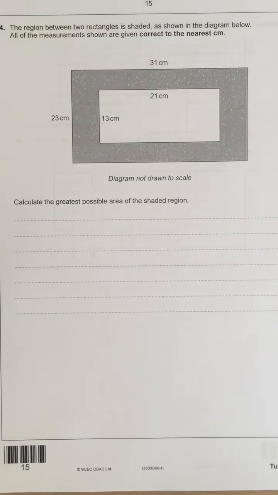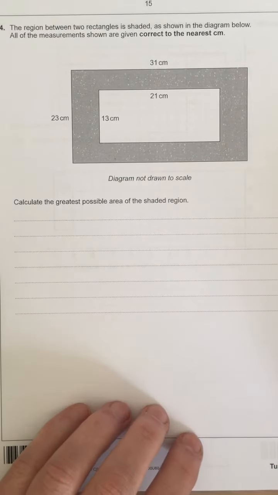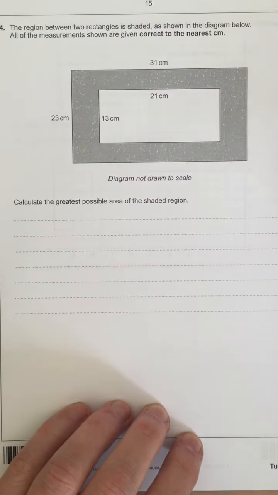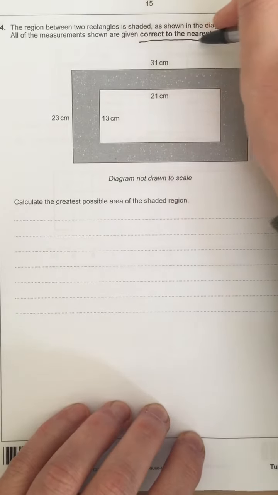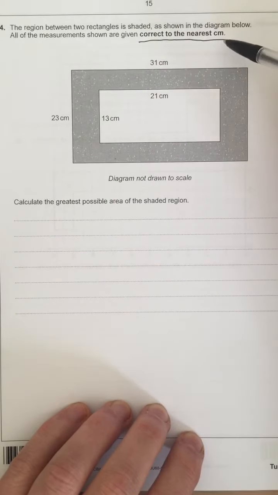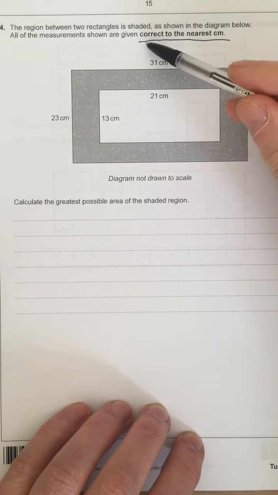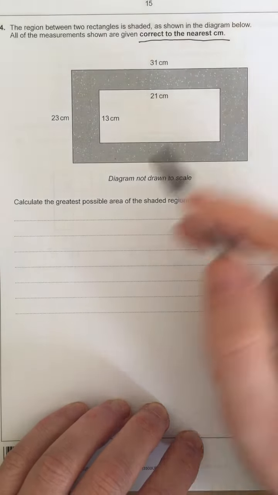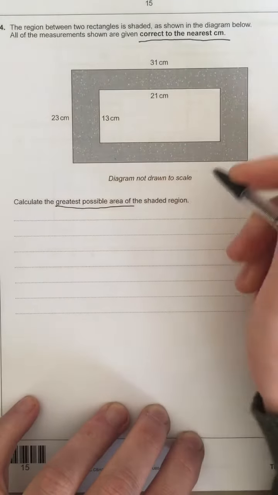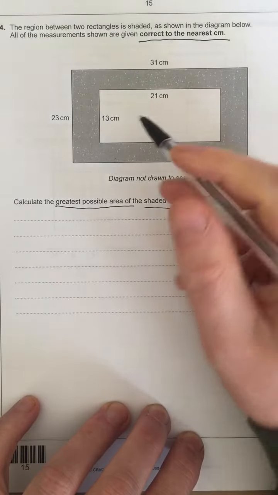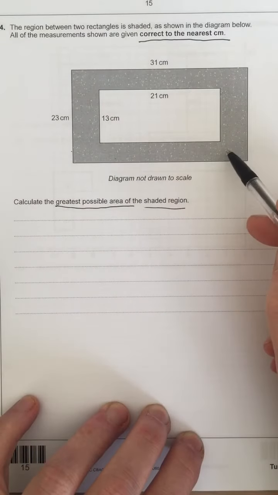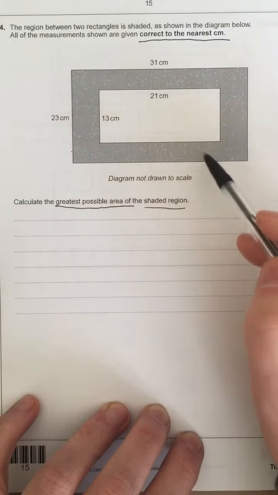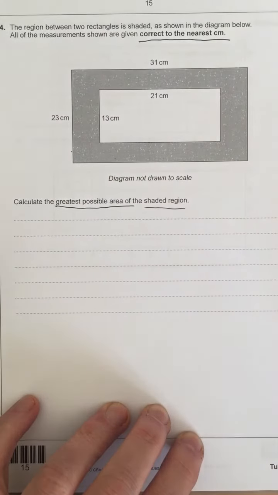Okay, on to question 14. So we've got 2 rectangles, one inside the other, shaded area, and all the measurements are correct to the nearest centimetre. Notice how they put that in bold. It's obviously important. This indicates to us straight away that we'll be using upper and lower bounds. Now, we want to find the greatest possible area of the shaded region. So if we want this shaded region to be as big as possible, we want the outside rectangle to be as large as possible, but the inside rectangle to be as small as possible.